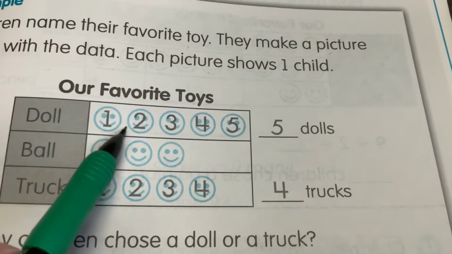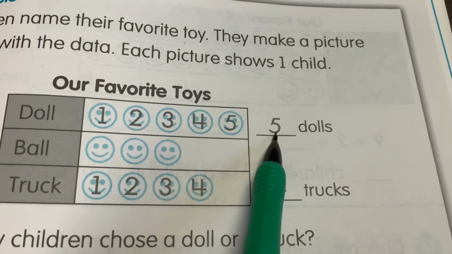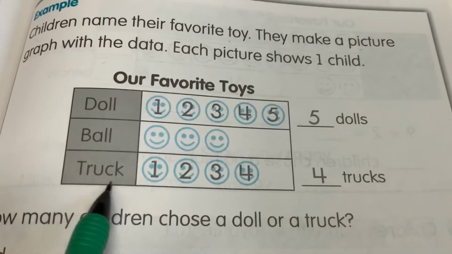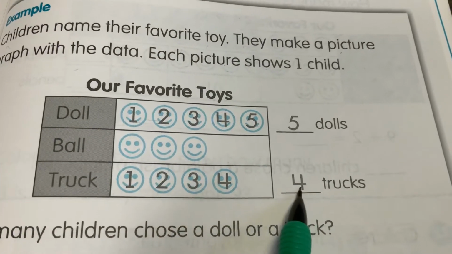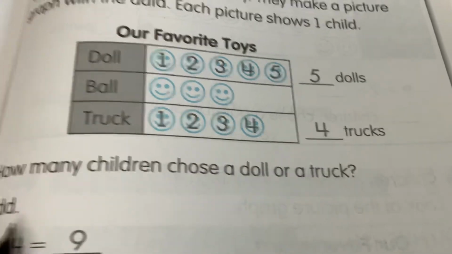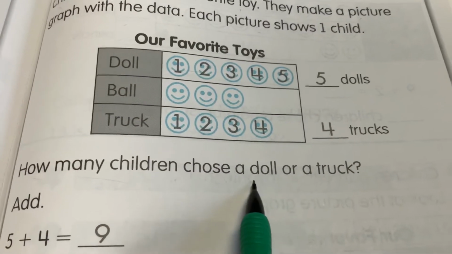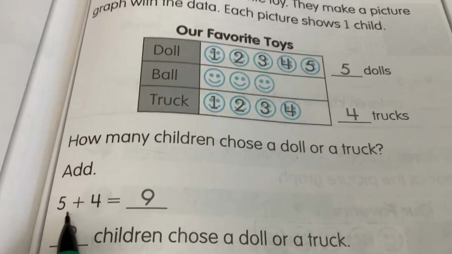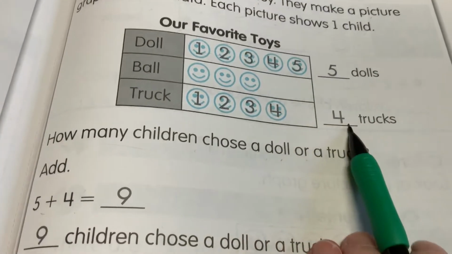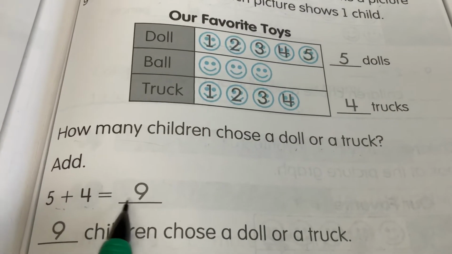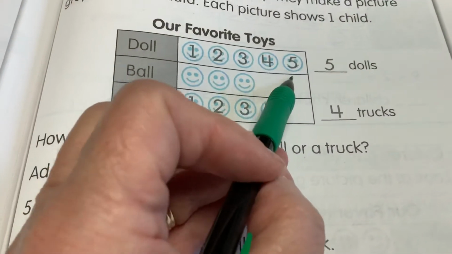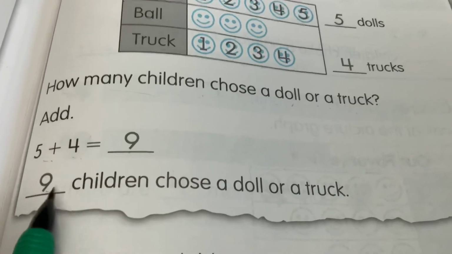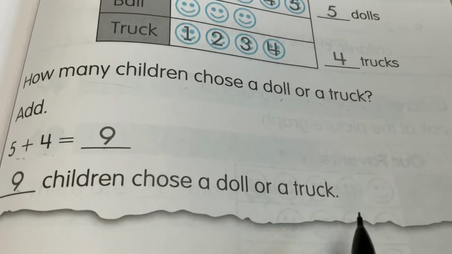So if each one of these is one child, how many wanted dolls? Well, they counted them, they got 5. And here they're talking about trucks. So how many wanted trucks? 4. And why did they do that? Just the dolls and trucks? Because your question is, how many children chose a doll or a truck? So 5 chose dolls, 4 chose trucks. So 5 plus 4 is 9. If you don't know, 5, 6, 7, 8, 9. Hopefully you know without doing that. So 9 children chose a doll or a truck.